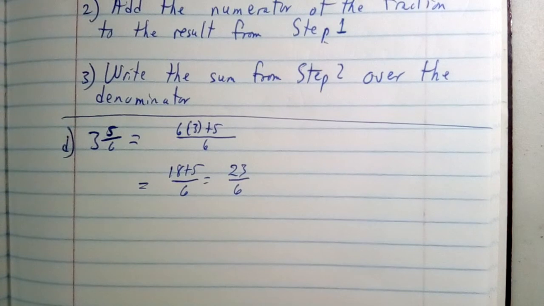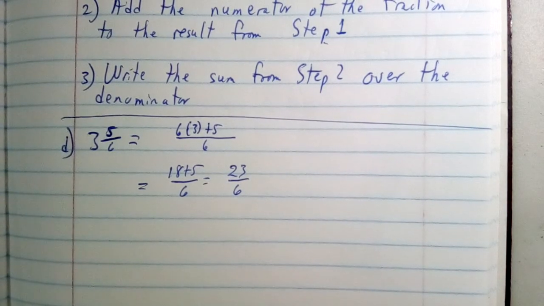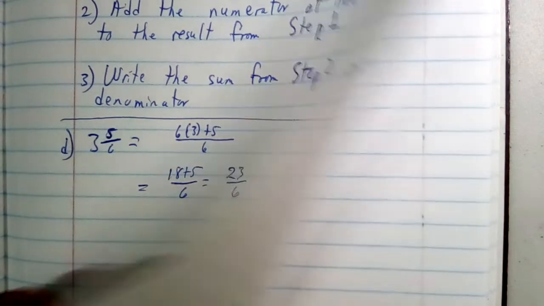Now, if we can go from a mixed number to an improper fraction, we should go now from an improper fraction to a mixed number. So let's go from an improper fraction to a mixed number. Okay, I don't want that to affect you. Let me use the next page.